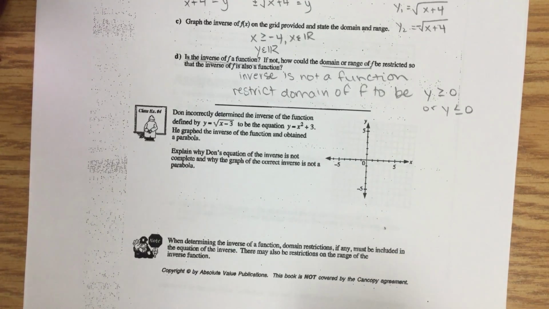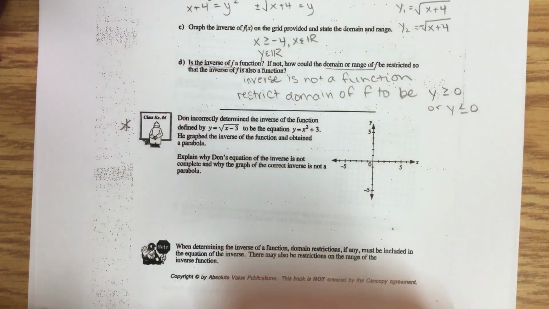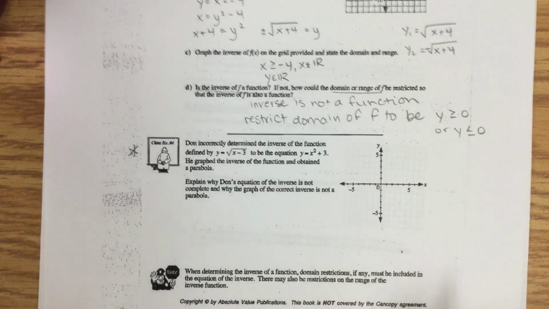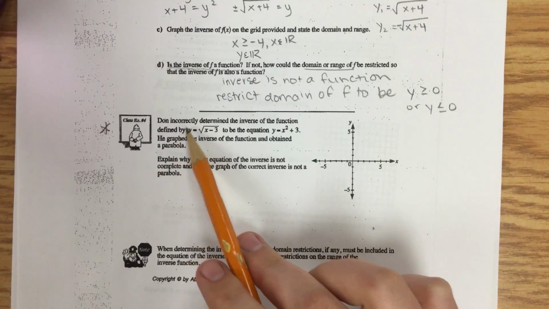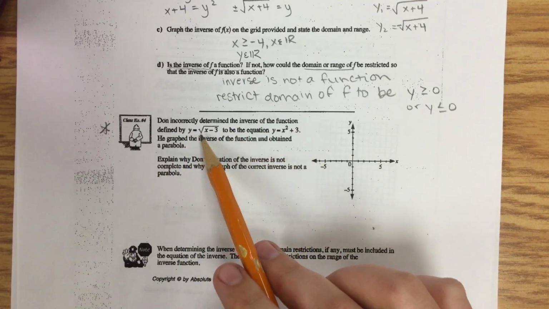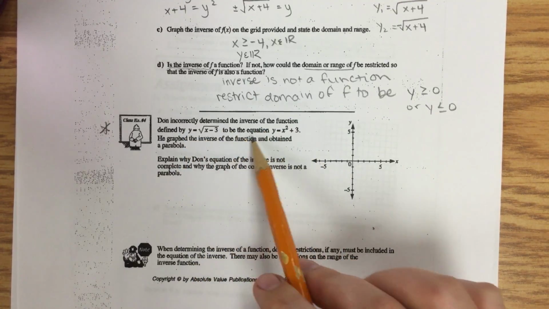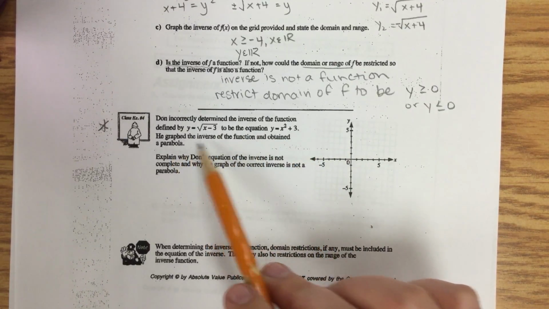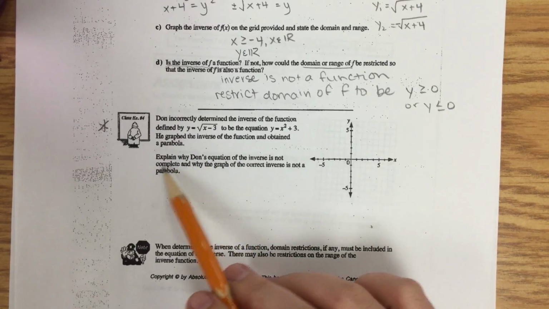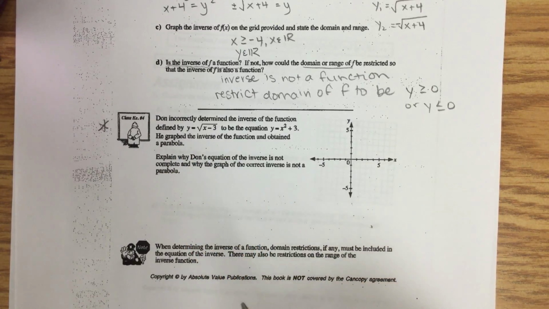Okay, all right, I'm going to tell you right now, I like this question, and I will likely put it on the test in the future. So let's make sure we know how to do this one. Talking about when we are determining the inverse of a function, we can get an equation. So we do the whole xy thing, we switch, we solve for y, and then we graph it. It says in this case he graphed and he got a parabola. Why is Don's equation of the inverse not complete? And why the graph of the correct inverse is not a parabola.